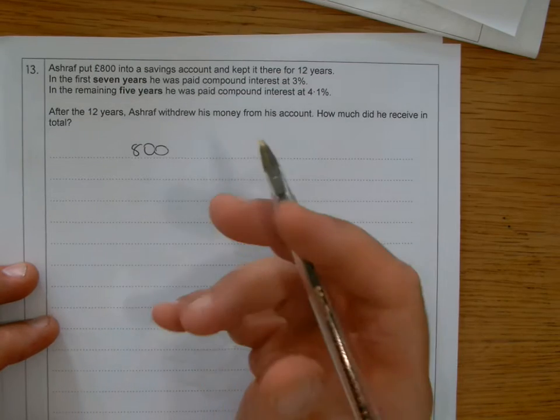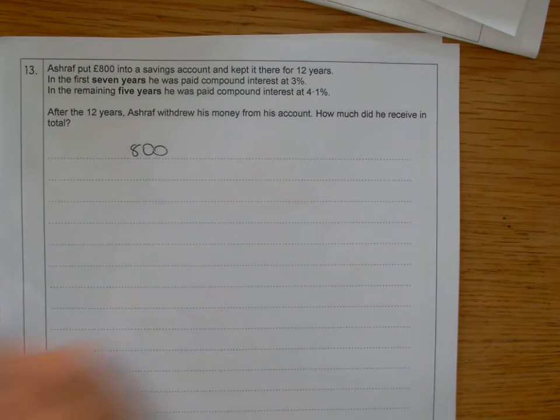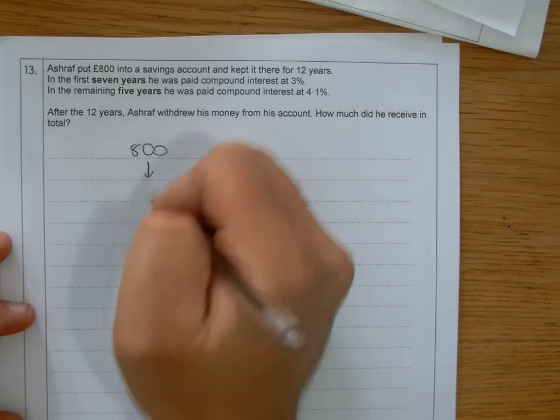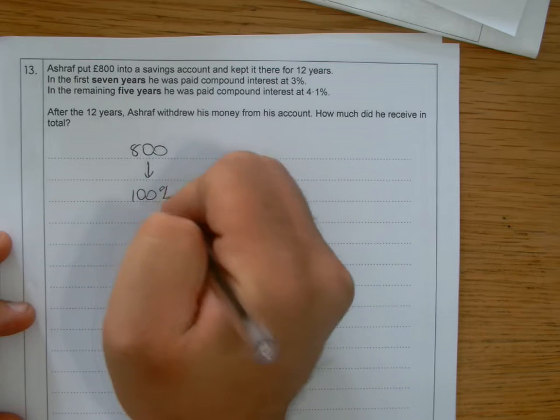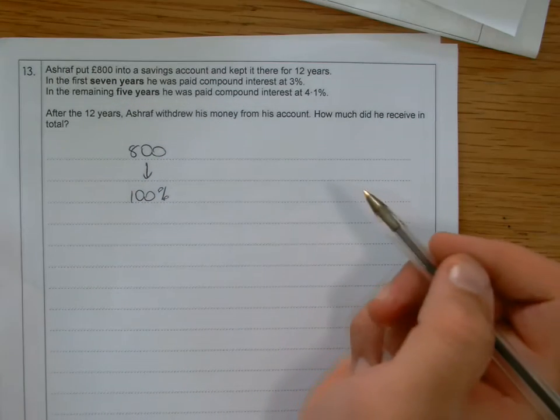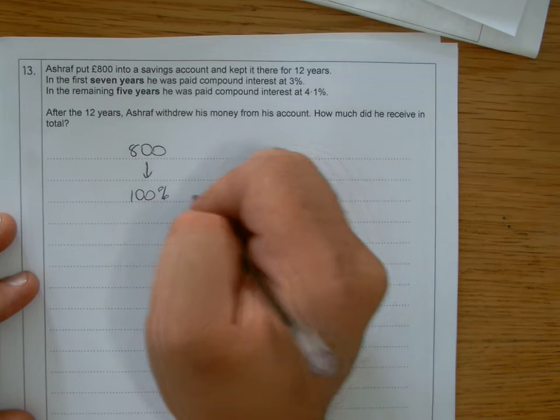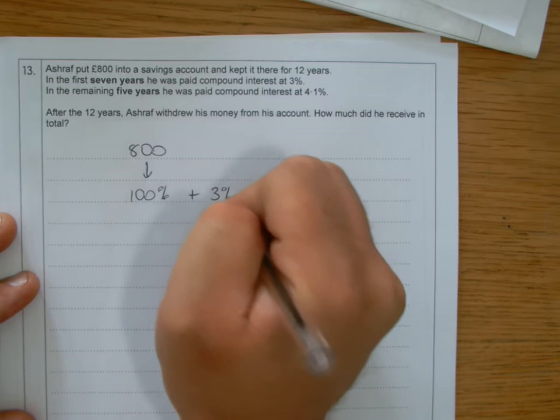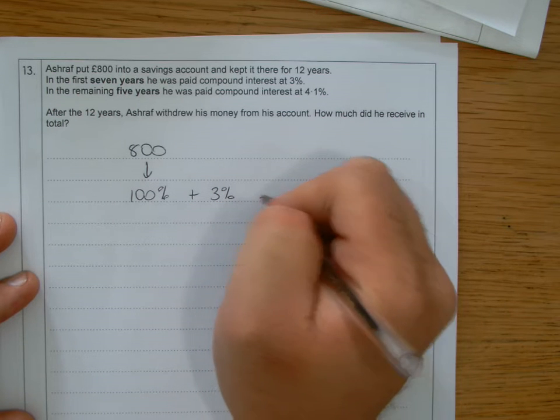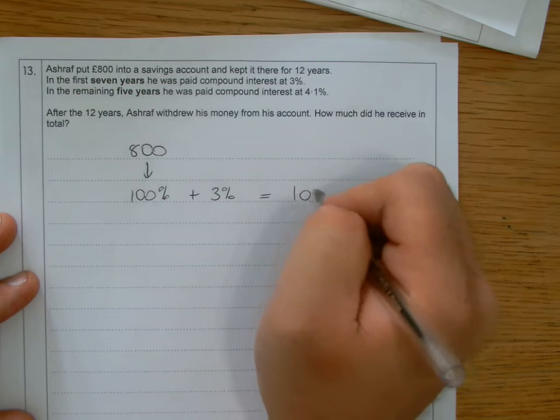Now, the value of that investment is essentially all that he's got to start with, yeah? So that represents 100%, in terms of what he's starting with there. He's putting it into his account. But he gets given, doesn't he, 3% interest. So we're going to add on the 3%, and that gives us then, of course, 103%.